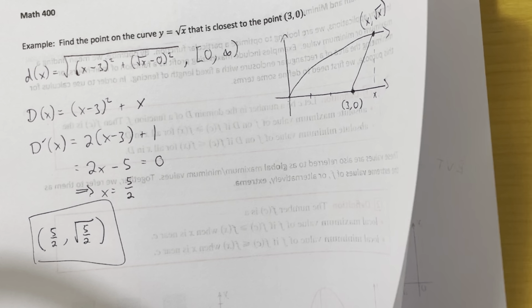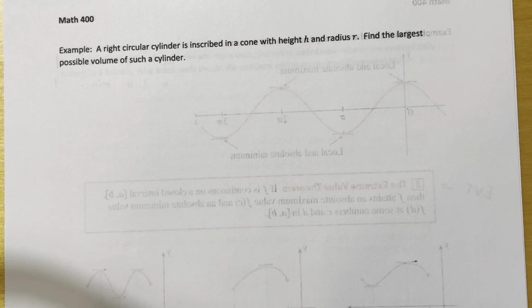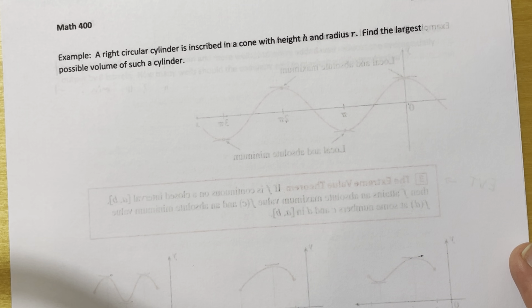All right. So, let's move on. This one is a little bit more involved, and it's going to involve some geometry. Optimization problems a lot of the time will involve some geometry. We've already done a little bit with a volume formula.